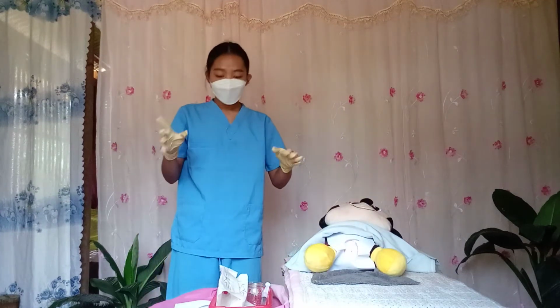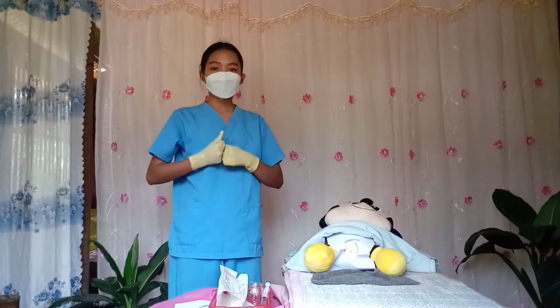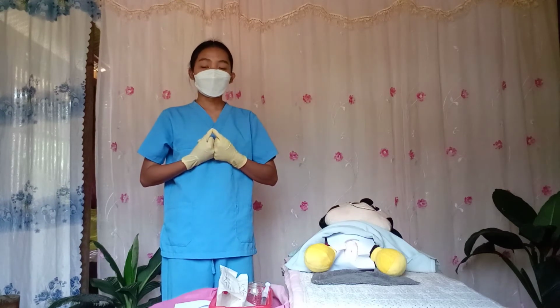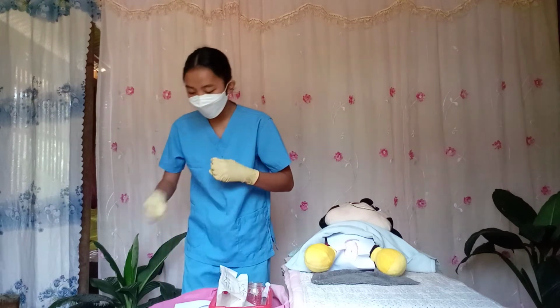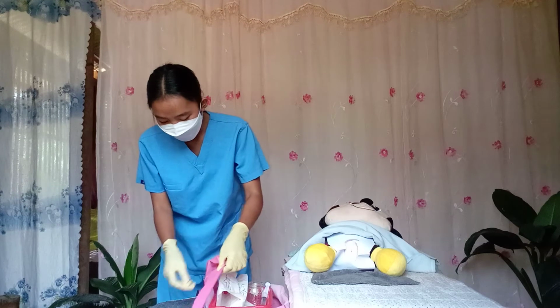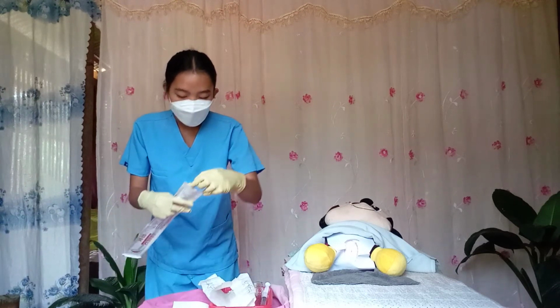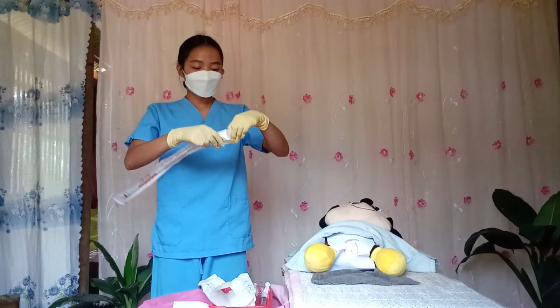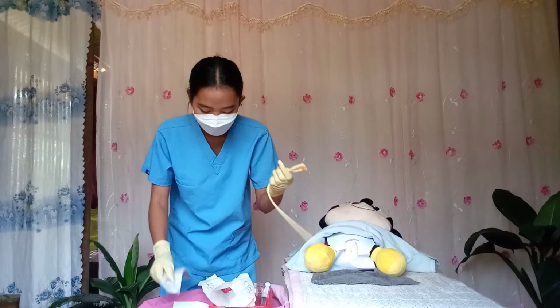Okay, the next thing that we're going to do is I am going to insert my catheter with a 10 cc of water or a pre-filled syringe containing 10 cc of water. Then lubricate the catheter for about 1.5 inches. This is to reduce discomfort and friction upon the easy insertion of the catheter.